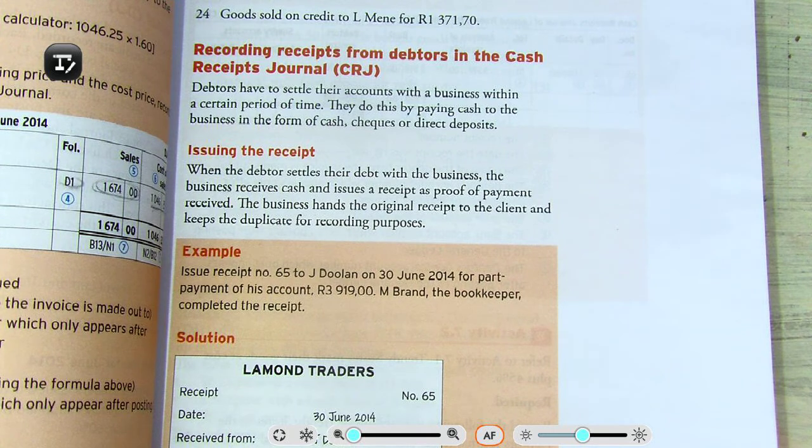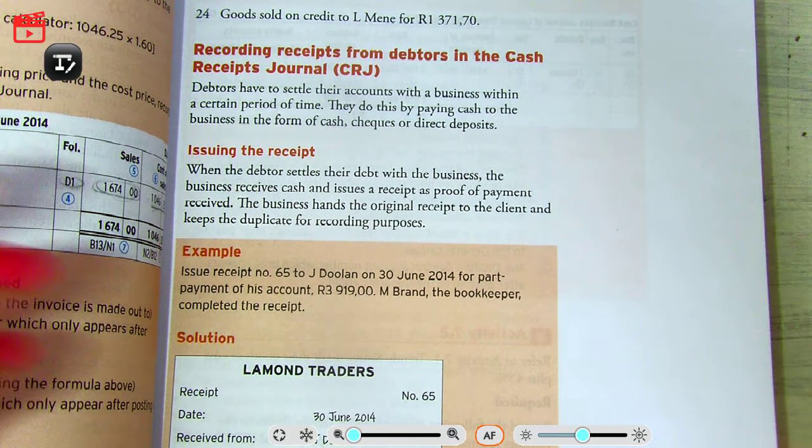So when we receive money from a debtor, we are going to record it in my cash receipts journal, because that debtor has now paid me, and I record all money that I receive in my CRJ. So let's have a look at that.